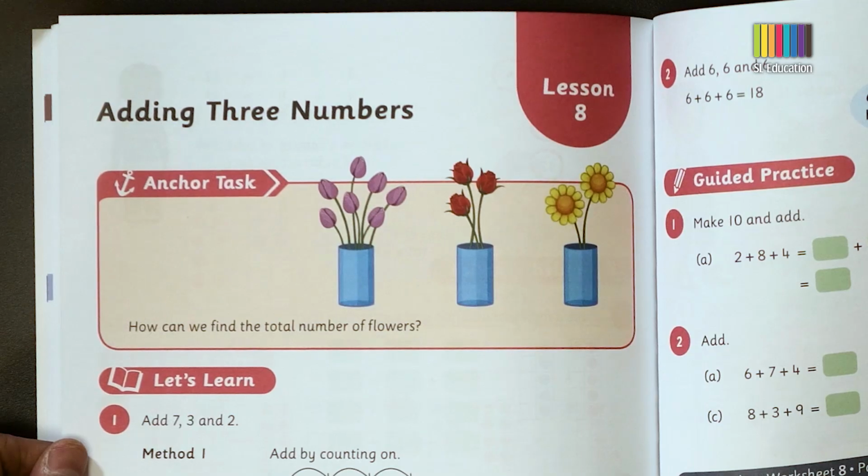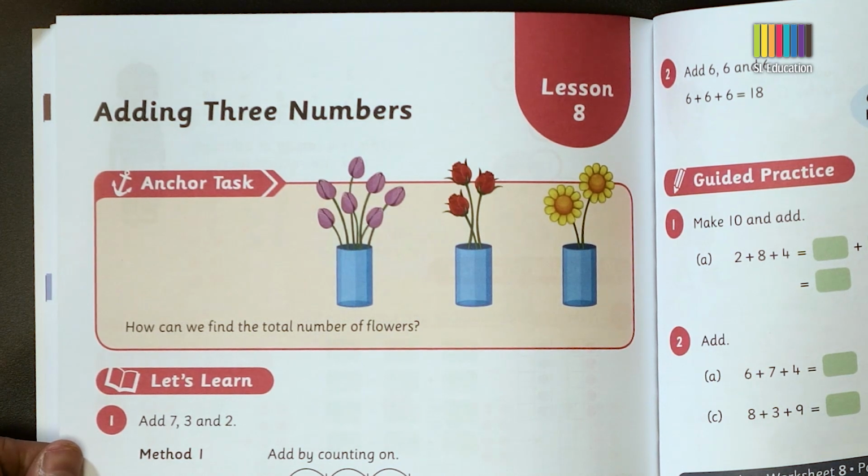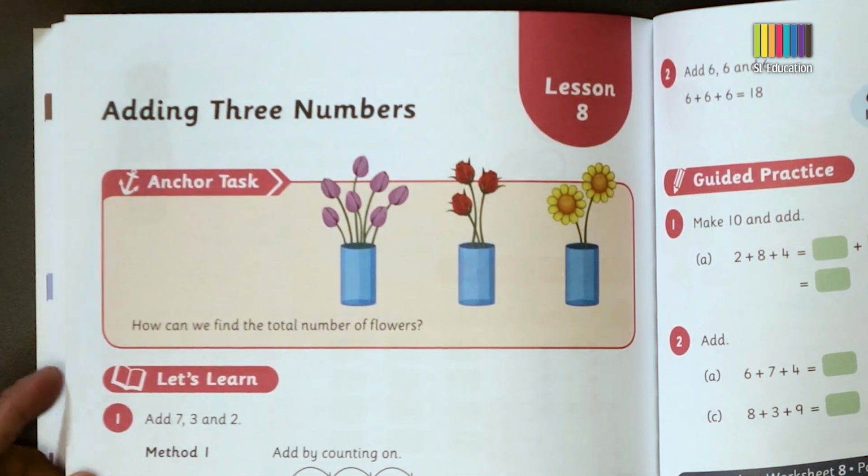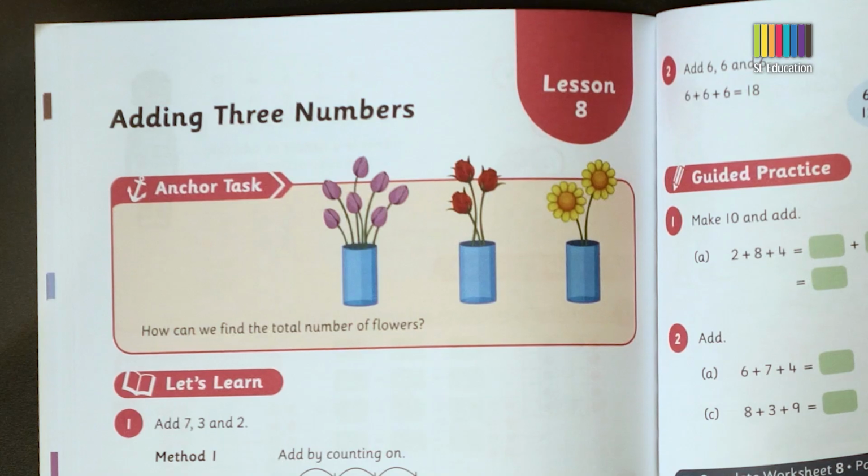For example, in the lesson on adding three numbers, the students are given a situation where the total number of flowers is 12. It's low floor because any child, through the use of concrete materials such as 10 frames, would be able to figure out the answer simply by counting all, maybe counting on. And yet other students who are more able might use more advanced strategies such as making 10.